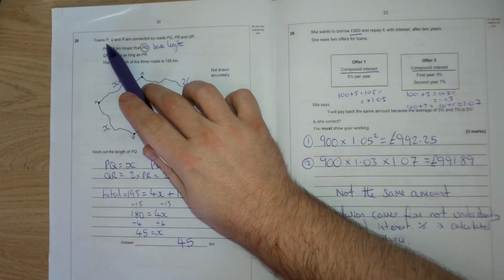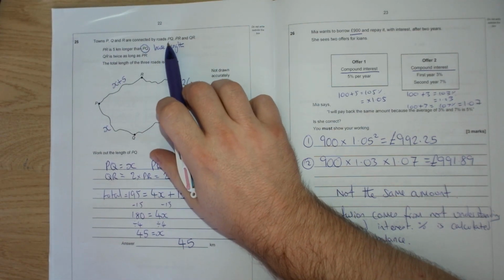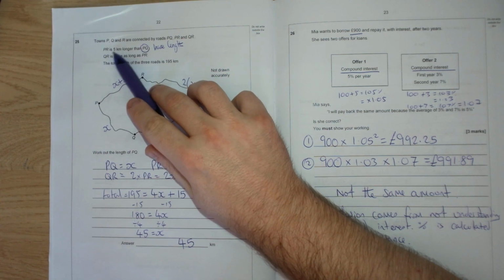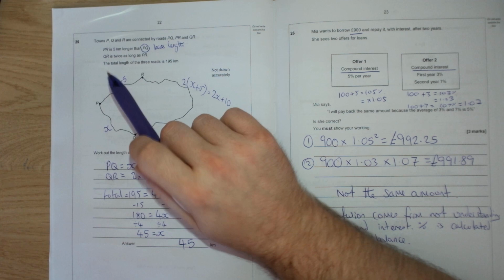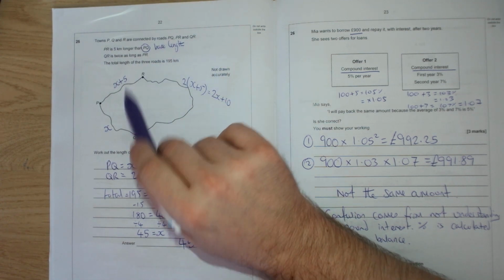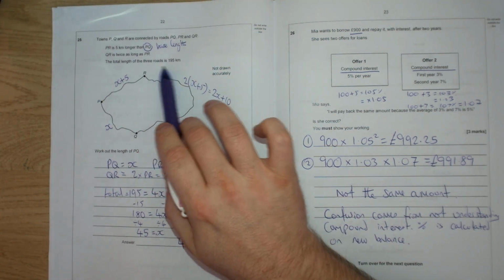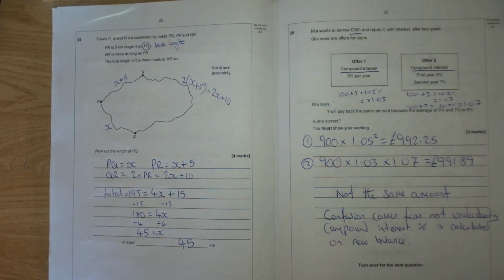25. Towns P, Q and R are connected by roads. PR is 5 kilometres longer than PQ, so that's going to be our shortest one. QR is twice as long as PR, and the total length of the 3 roads is 195 kilometres.